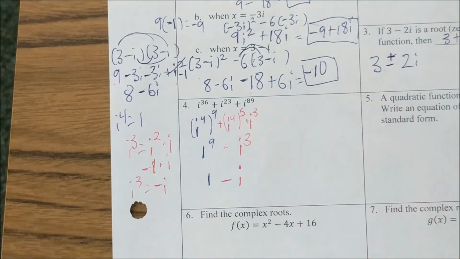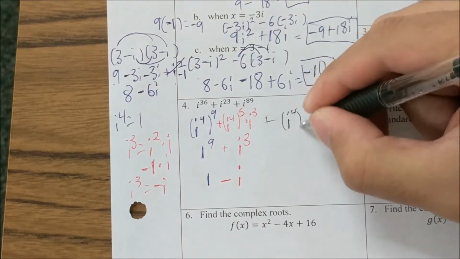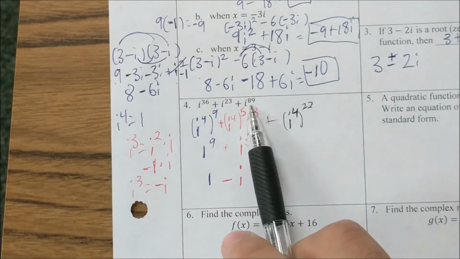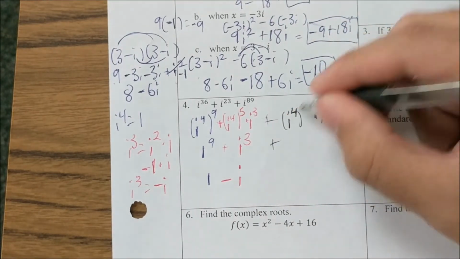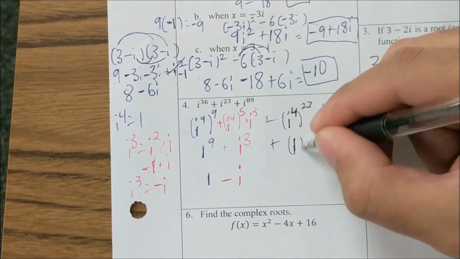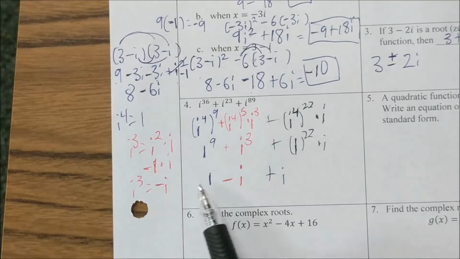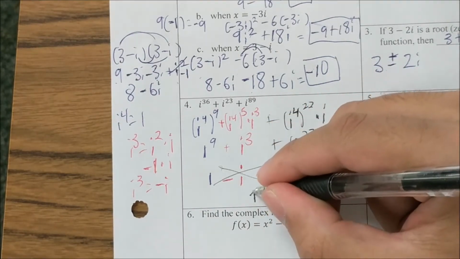All right, and then i to the 89th power. So I can form 22 groups of i to the 4th. That uses up 88 out of the 89, and I just have a single i left over. So again, all these 1 to the 22nd power is just 1 times i is i. So 1 minus i plus i, these two cancel out, leaving just 1.